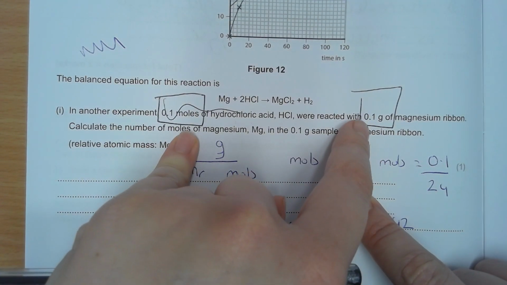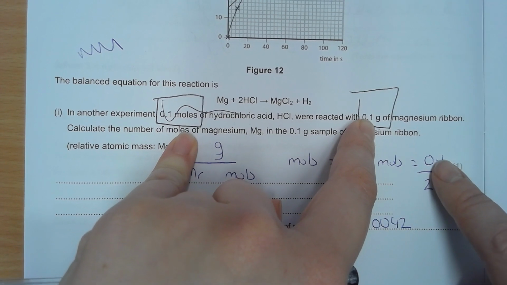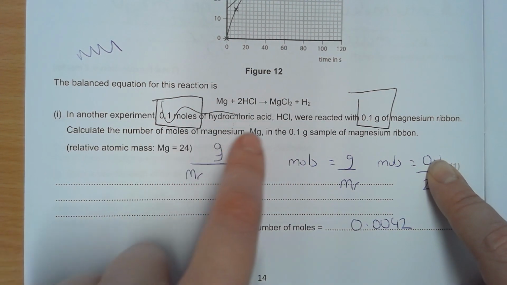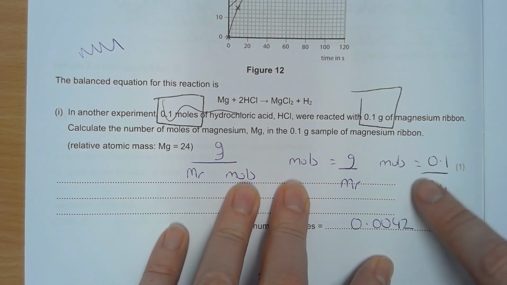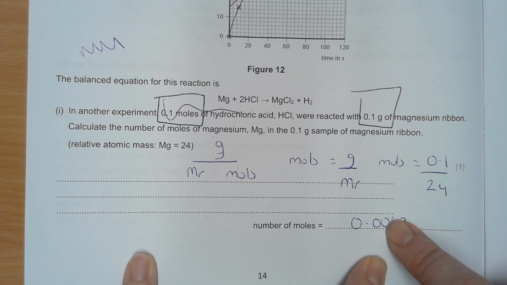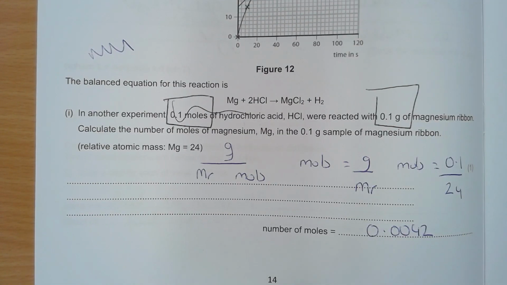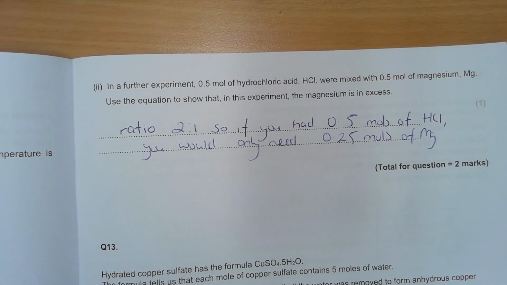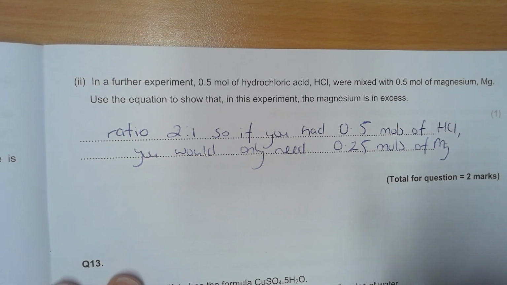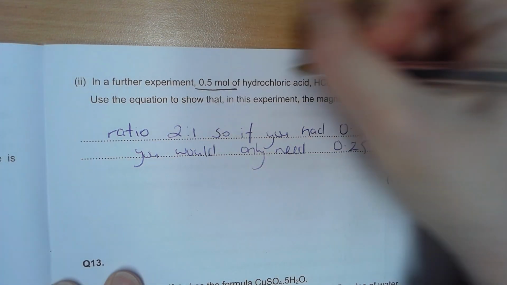The G is 0.1 grams, so I fill that in. And then the Mr is just the formula mass of magnesium, when magnesium is just by itself, and that's given to you here as 24. So it's going to be 0.1 divided by 24, and you can give your answer in standard form or write it out as a decimal, 0.0042.